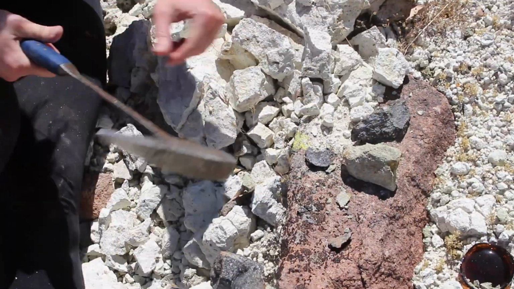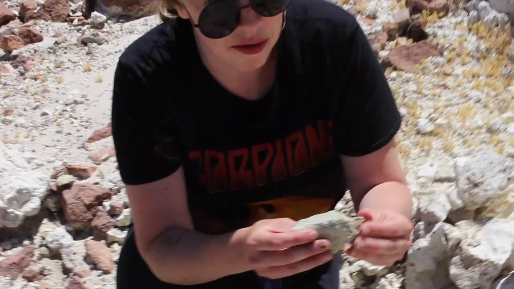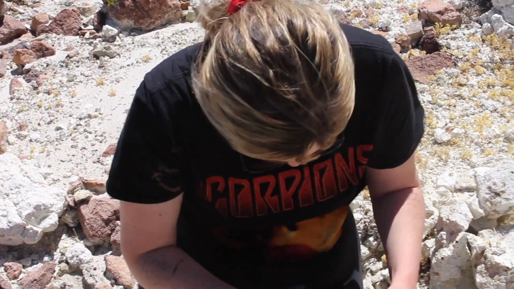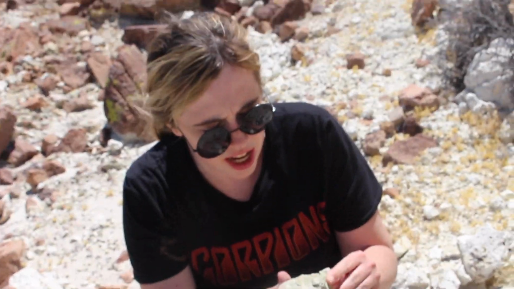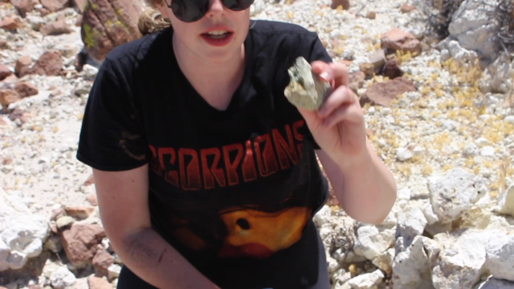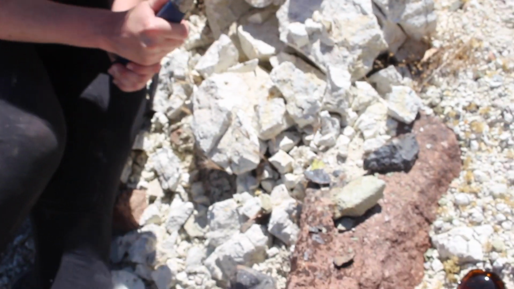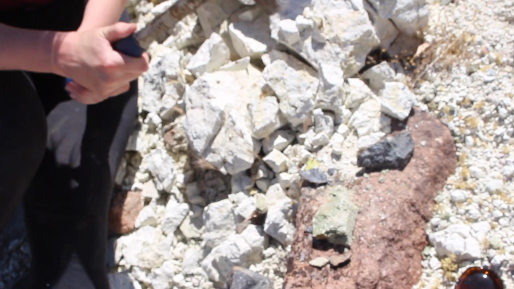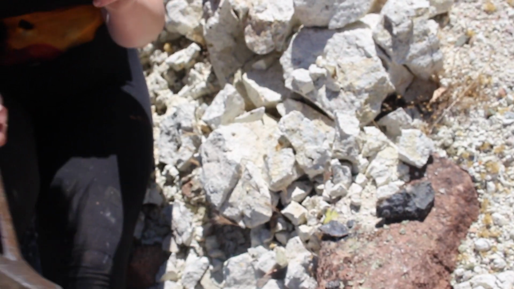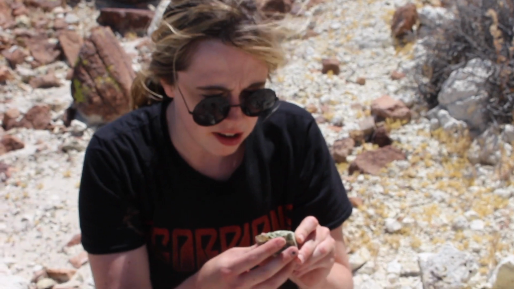We're going to see what it looks like on the inside. And the reason I'm hammering it is because I want to get a fresh surface. I want to make sure I'm looking at the crystals, not dirt or lichen or moss or anything that's growing on it. So let's open it a little more now. And always use a hammer. Be safe with a hammer. Wear safety glasses. Oh wow, this is a nice one.